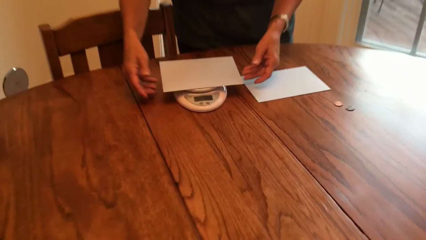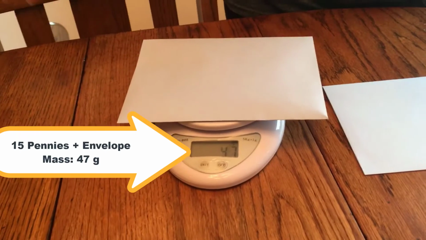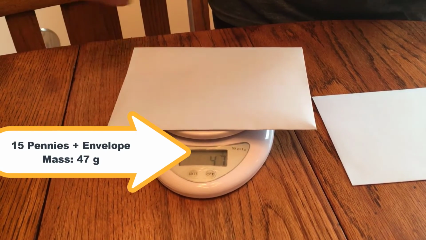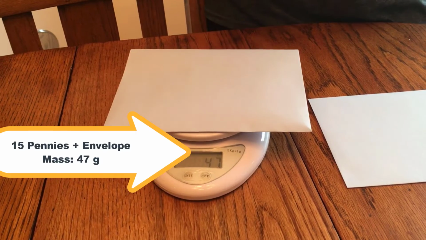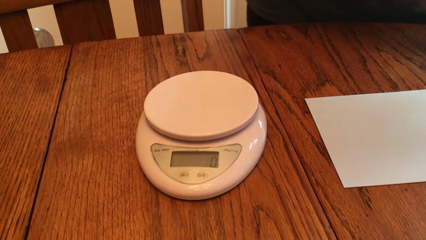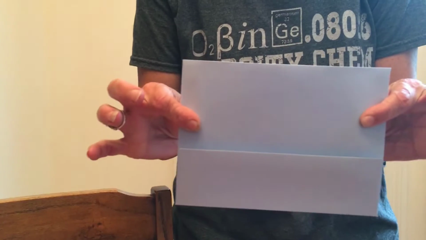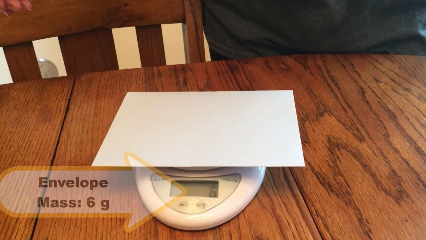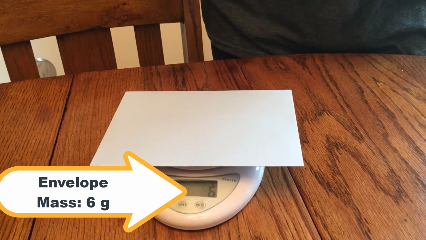Okay, now, here's the tough part. I have a sealed envelope. In this envelope, there are a total of 15 pennies, but I'm not telling you how many of those are old and how many of those are new pennies. Your job is to figure that out. Now, if I put this on the balance, I get a mass of 47 for my total. Now, that's not just the total of the pennies, that's the pennies with the envelope. So, I will now take a plain envelope that is empty and mass that, and that has a mass of 6 grams.